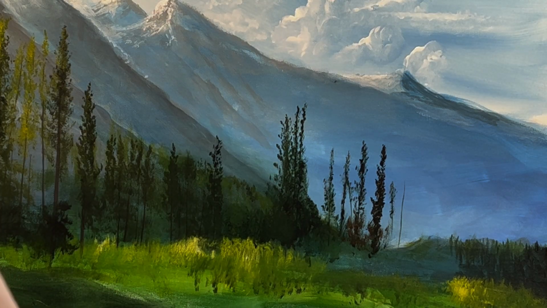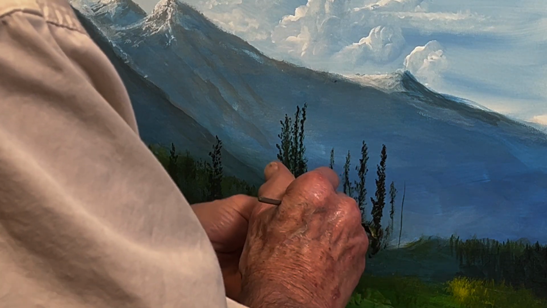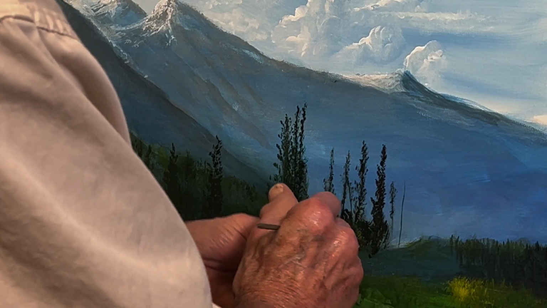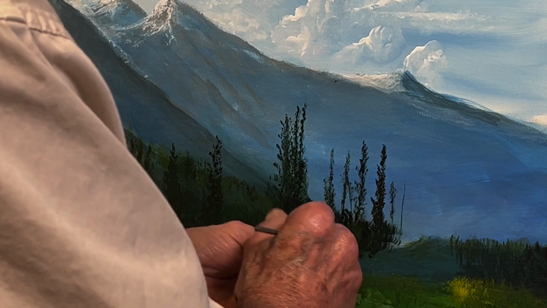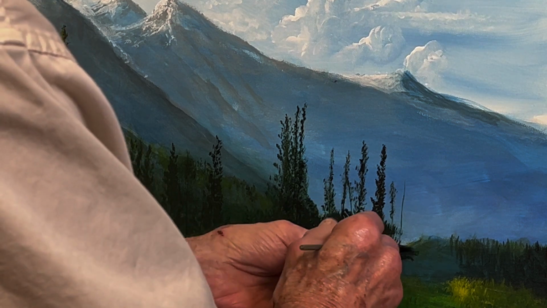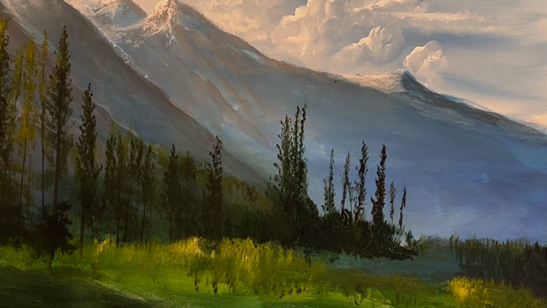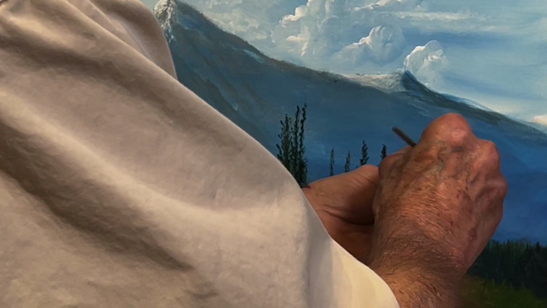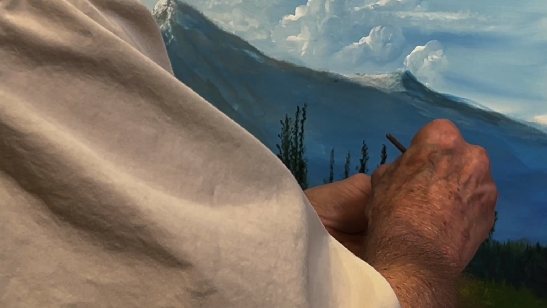Picked up a little bit too much of that burnt umber that time. So we're going to come in here with a little bit of yellow. And then there's a bushy little tree right here.